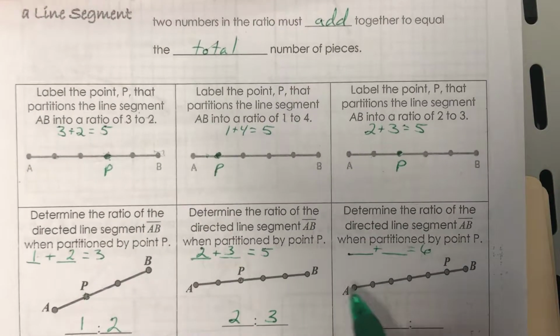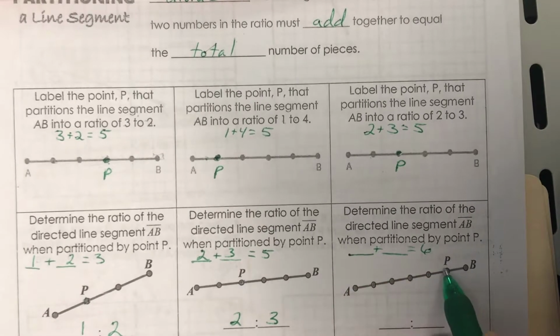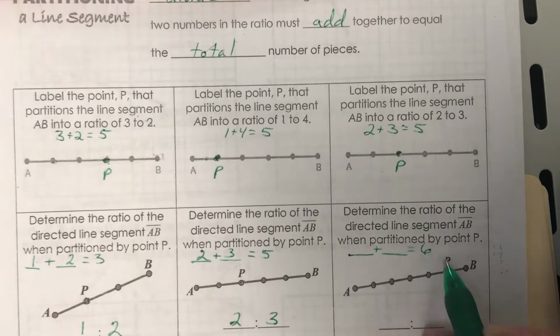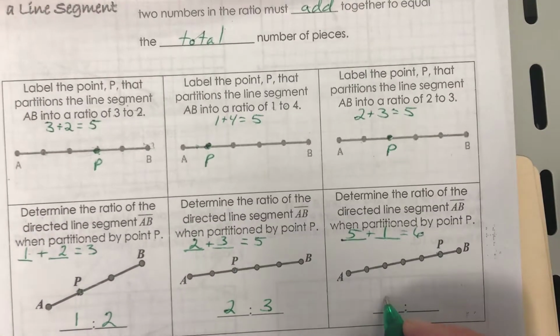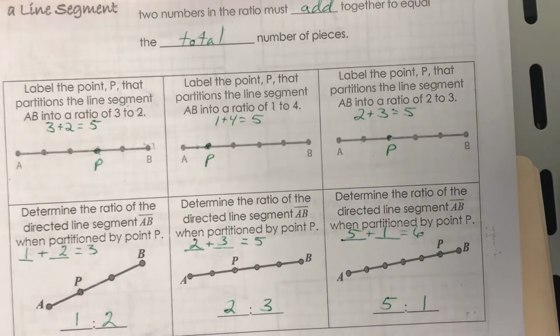And last one, there's going to be 6. 1, 2, 3, 4, 5, 6. P is going to be right here. So there's 5 segments, 1, 2, 3, 4, 5, and 1 segment. 5 plus 1 equals 6, so we have a ratio of 5 to 1.